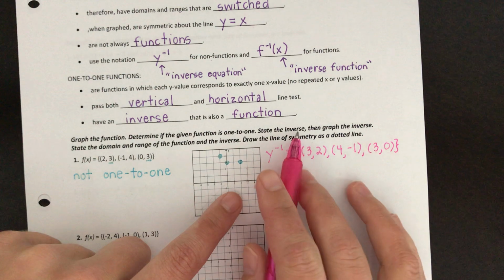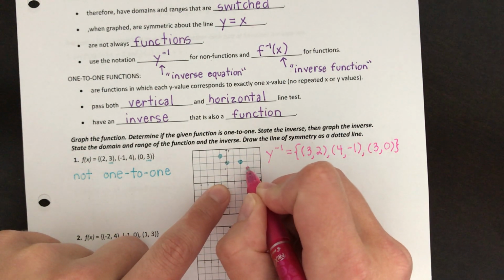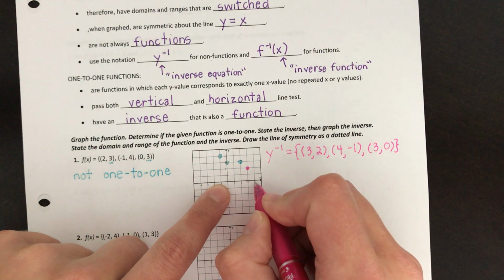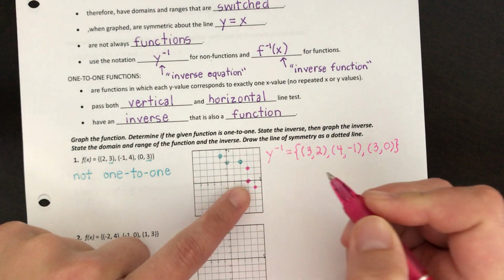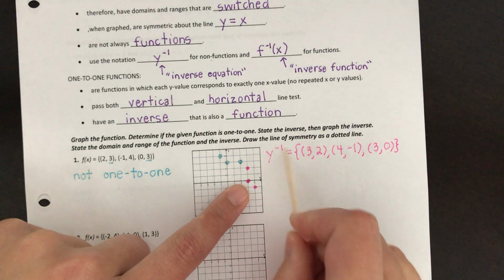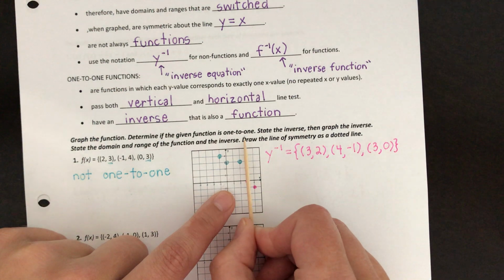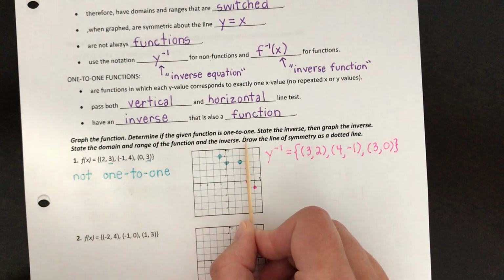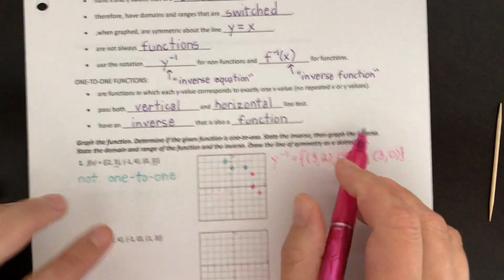Now let's go ahead and graph like it tells us to do. So 3, 2, 4, -1, and 3, 0. It makes perfect sense, just like we assumed, just like we wrote here, inverse equation, not inverse function. This pink graph here does not pass the vertical line test. Therefore, we don't have a function. That's what we thought.